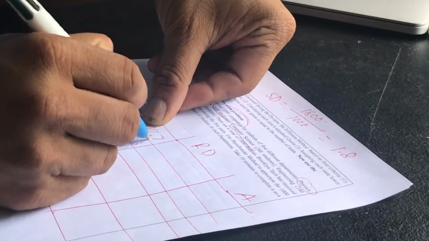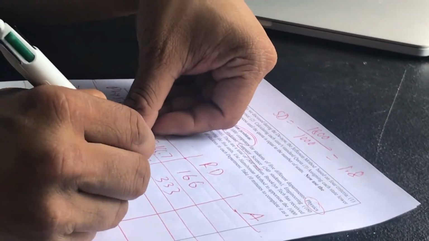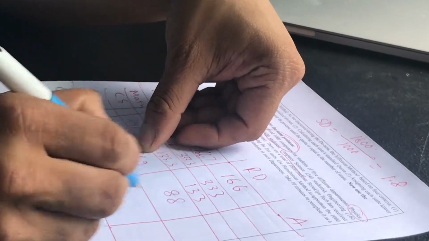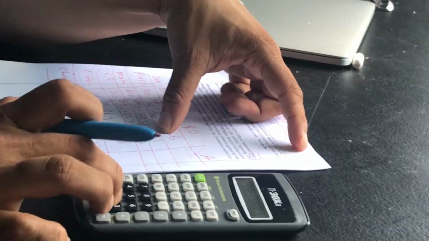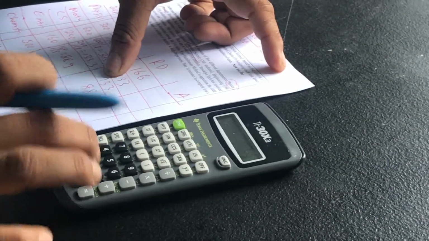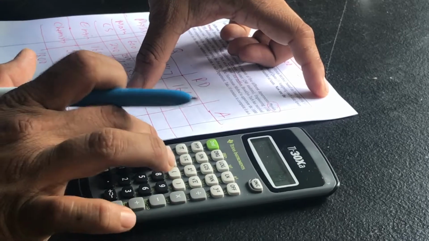So 166.7 becomes 166, 333, 133, 88, 277. Now if we do that, then what do we get? 166 plus 333 plus 133 plus 88 plus 277.